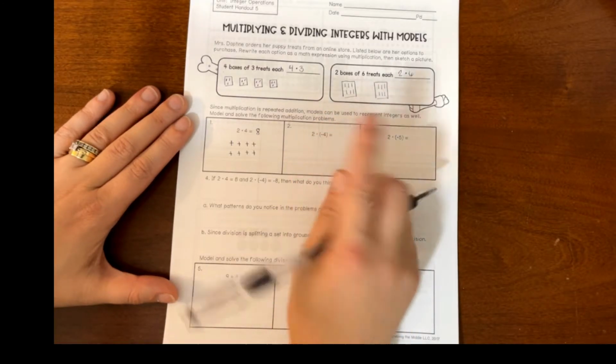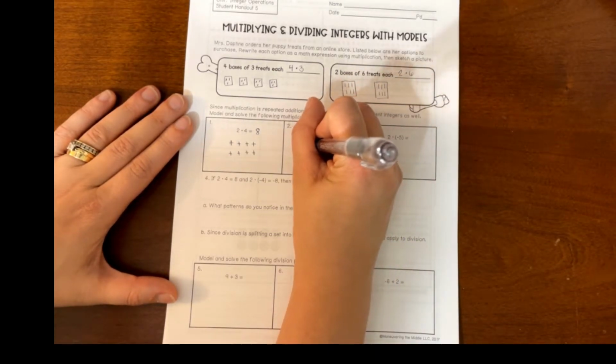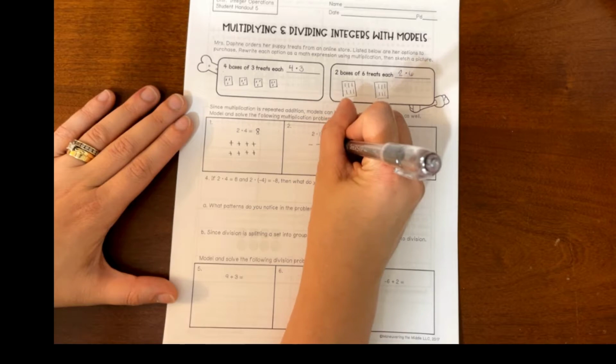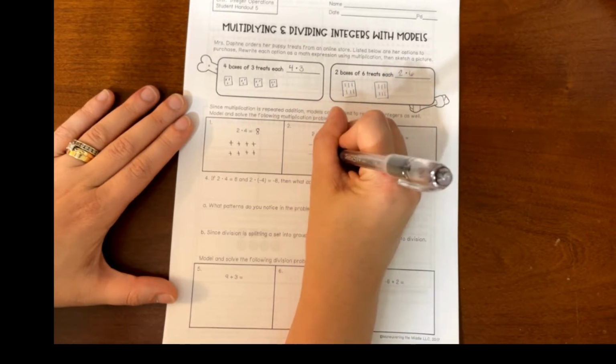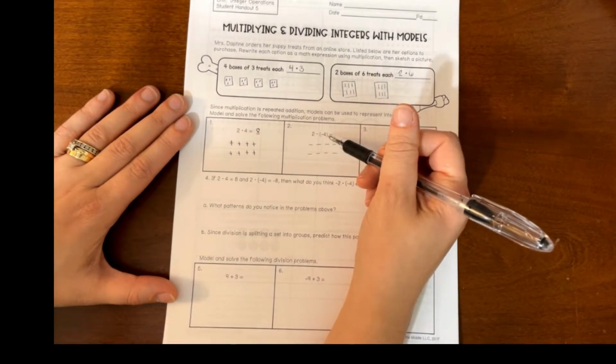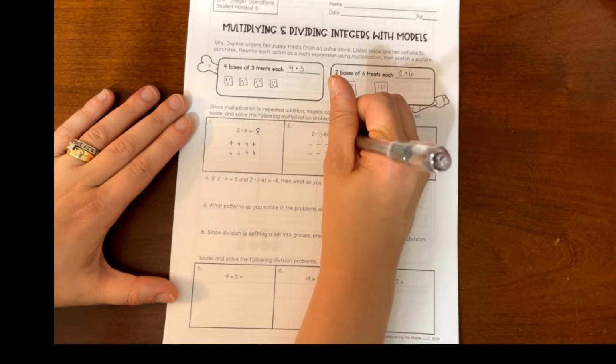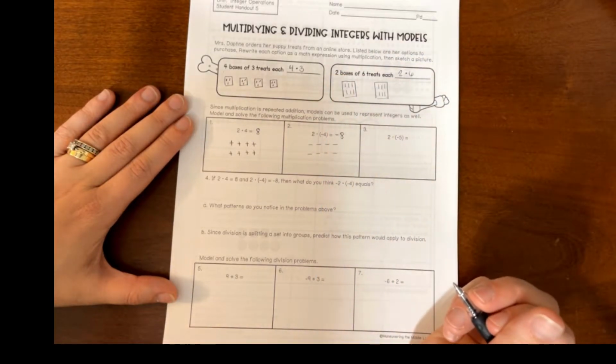So 2 times negative 4 means make 2 rows with 4 negatives in it. 1, 2, 3, 4. 1, 2, 3, 4. So I know that 2 times 4 is 8, but since these are negatives and our signs are different, my answer in this case will be negative 8.